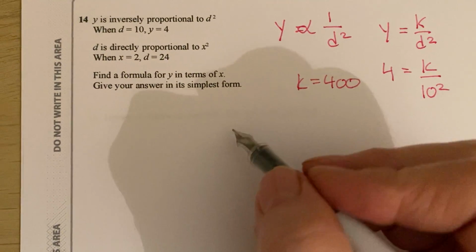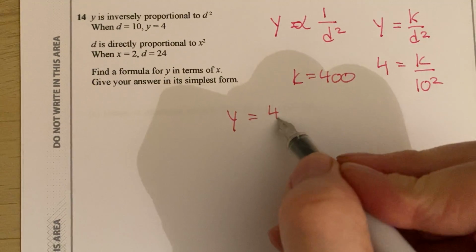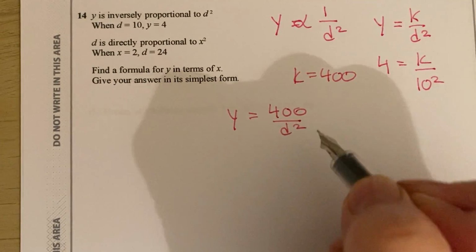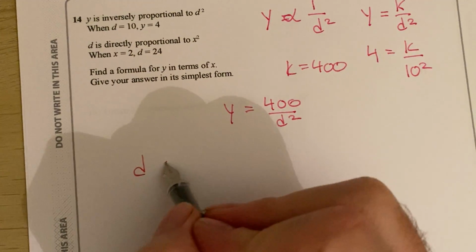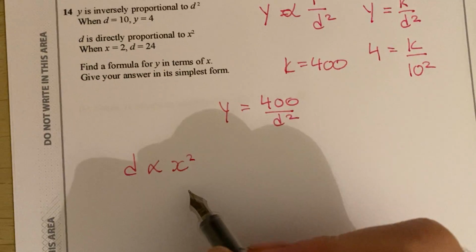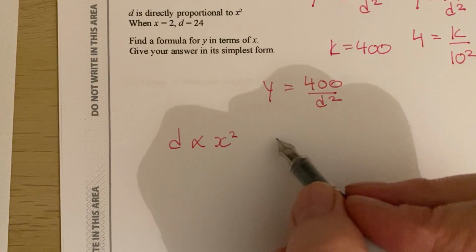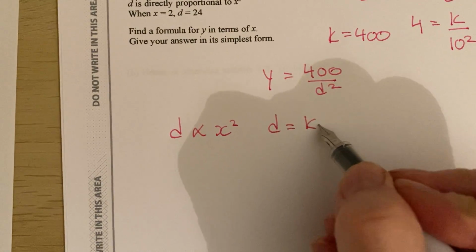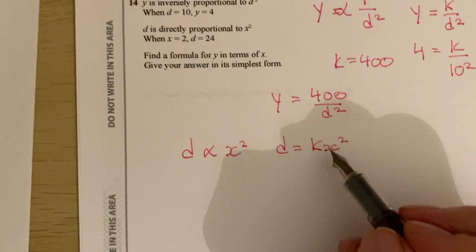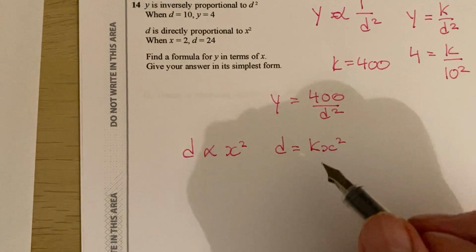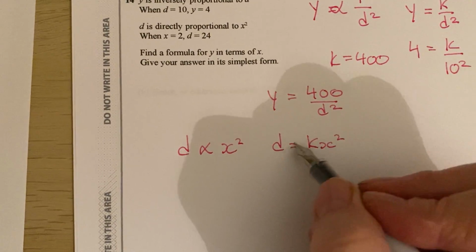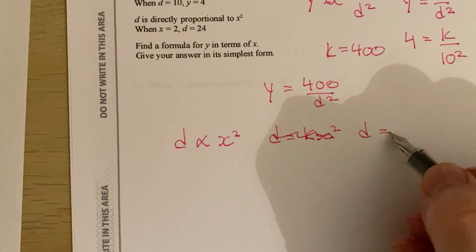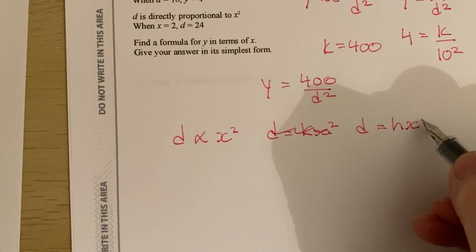So I'm going to write that out now, because I need to keep it there. And then it says d is directly proportional to x squared. So we write it that way, which basically means d equals something times x squared. I've got to find that something. I've got another k value here. It might be better to keep it as a different value. It doesn't really matter. I'll call it h if you want.